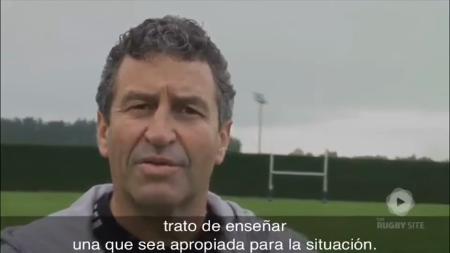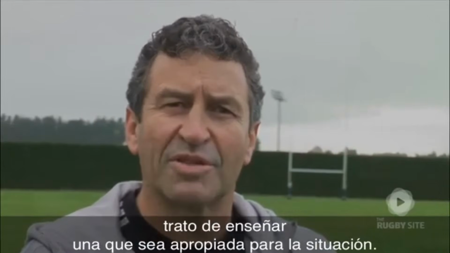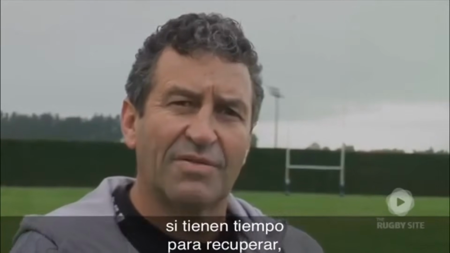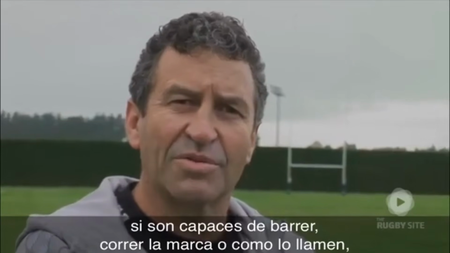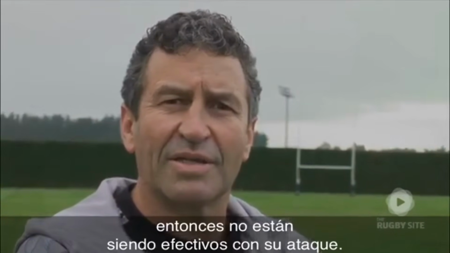backline or a deep backline. I try and teach a backline that's appropriate for the situation. But if you ask the players, if they've got recovery time, if they're able to slide or drift or whatever you call it, then you're not being effective with your back attack.